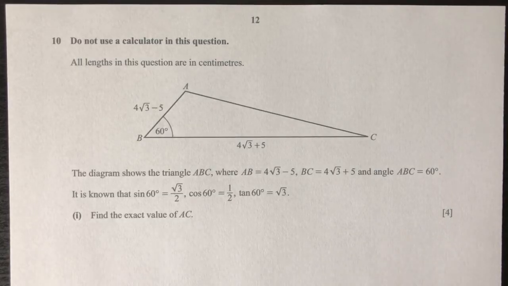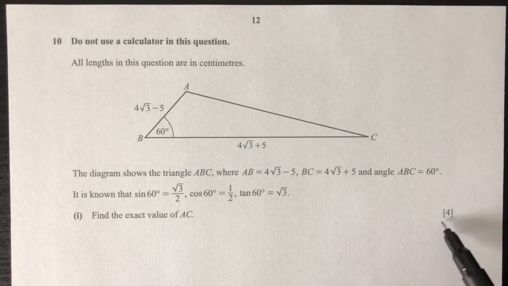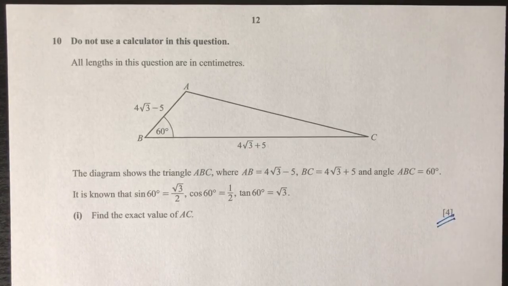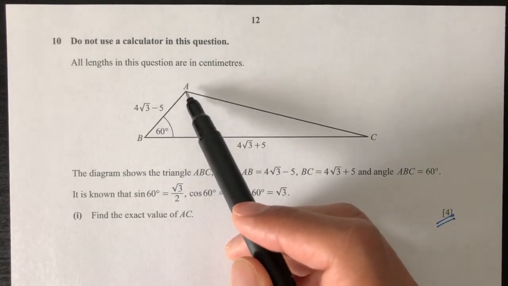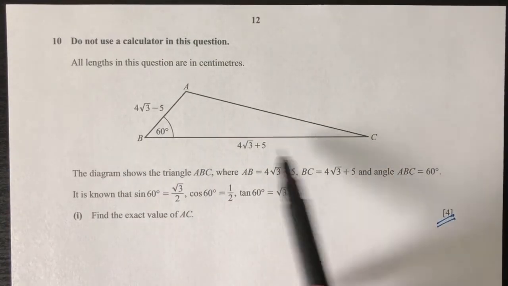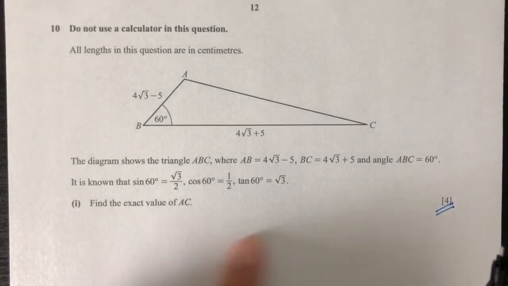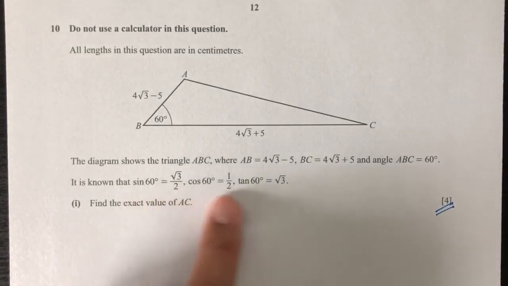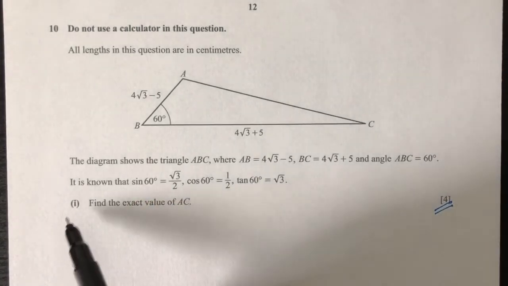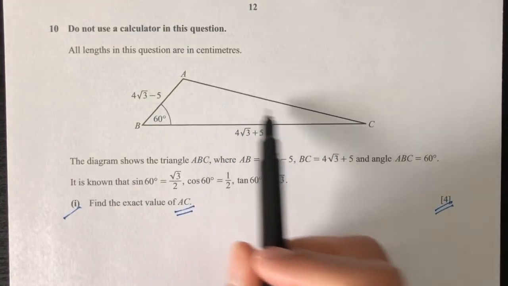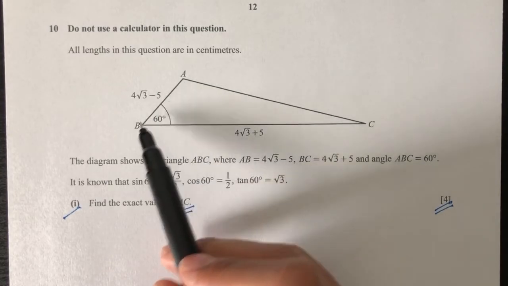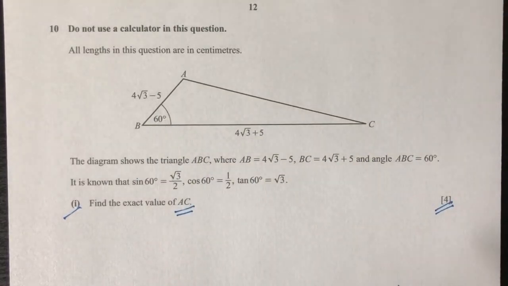Question number 10 says do not use a calculator in this question. So it means that we have to show every step of our working for this 4 marks. So let's do that. Here we have a triangle ABC. The angle is 60 and side AB is this and side BC is this. So we have a few things given to us as the angles and the values. So the question is we have to find the exact value of AC.